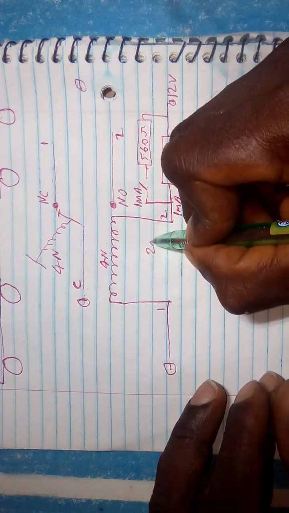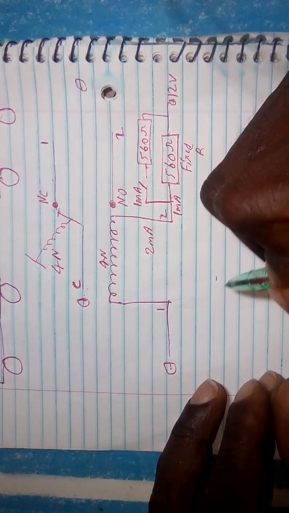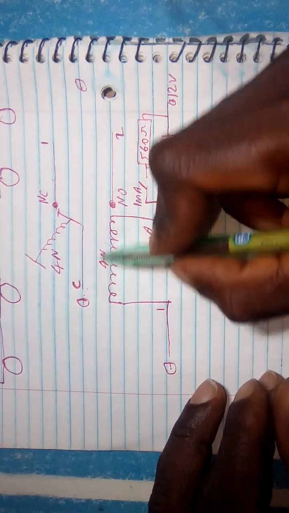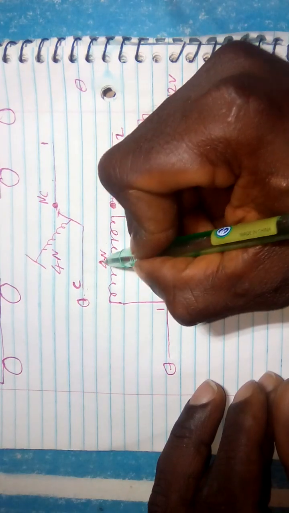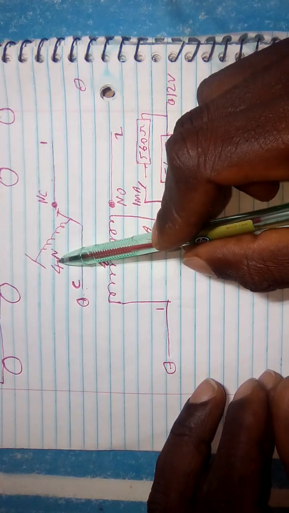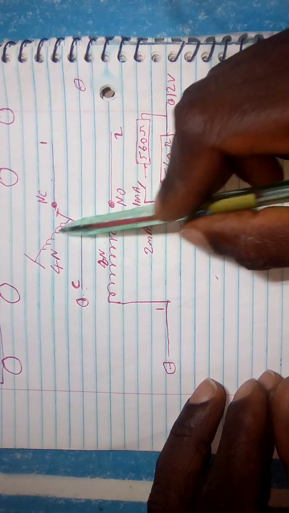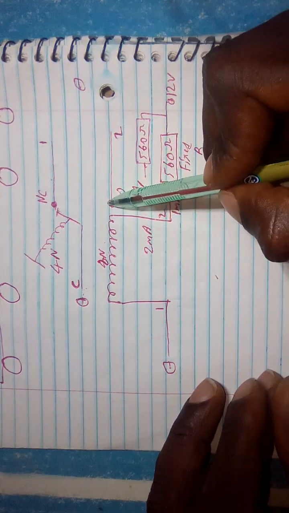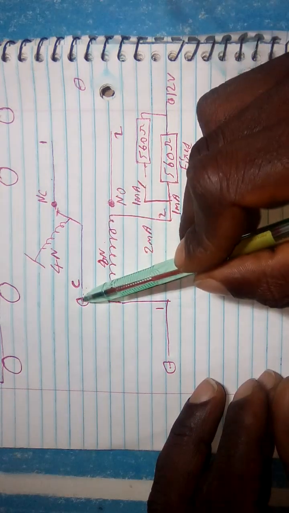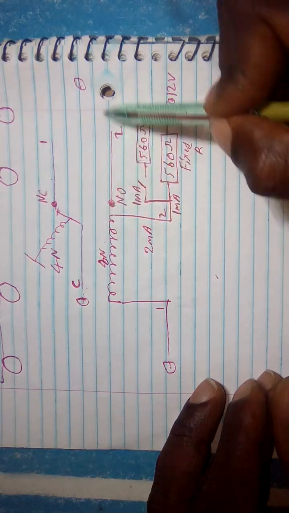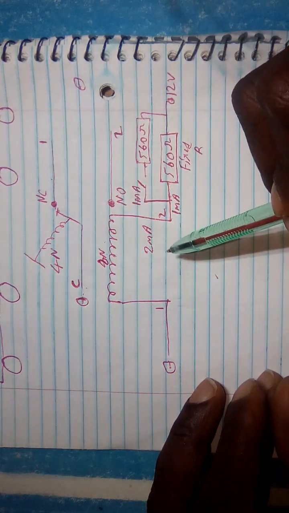So we have 2 milliamp flowing here. Now if 2 milliamp is flowing here, the solenoid would develop a force of 8 Newton. Since the force of this solenoid is greater than the force of the spring, which is 4, automatically this pin will move from this point to make this contact. And when a voltage is put to the common, the voltage will move this direction instead of this direction.